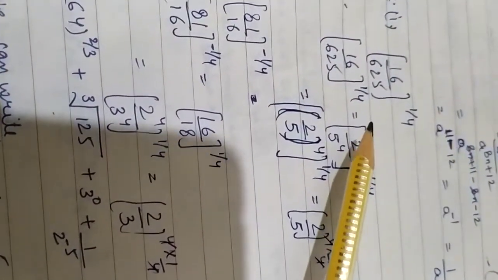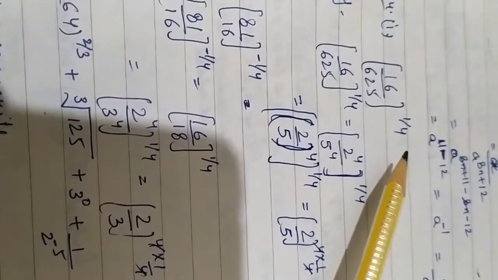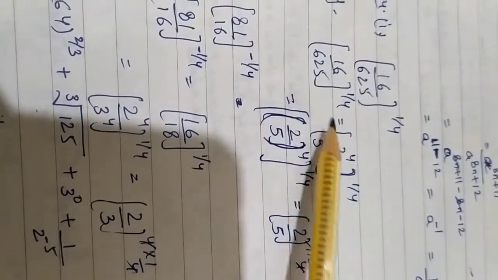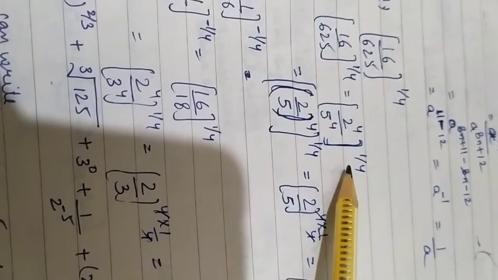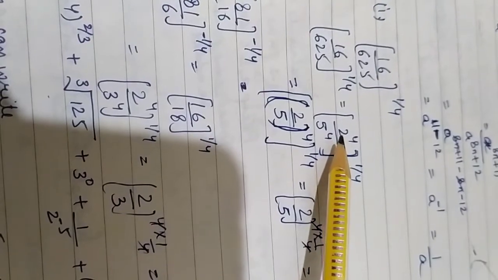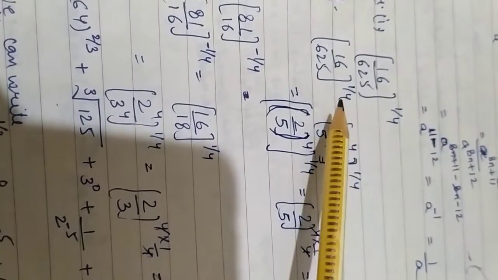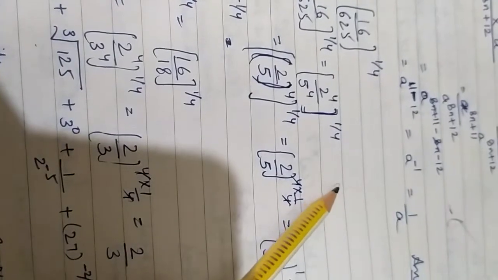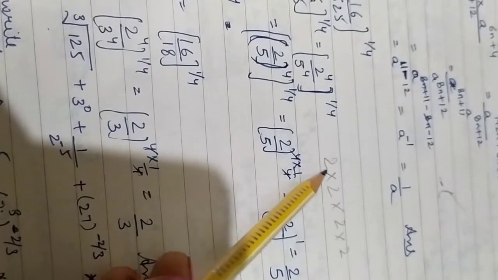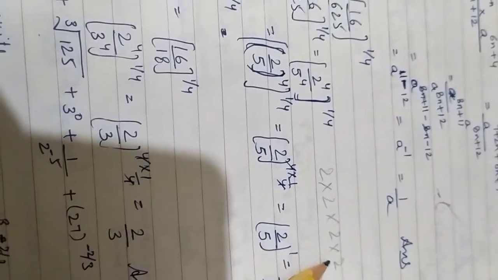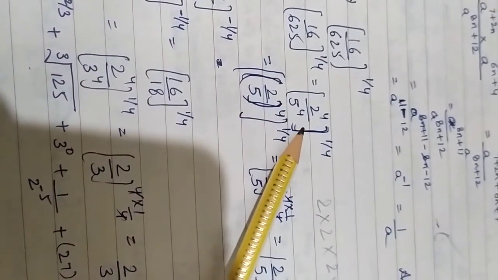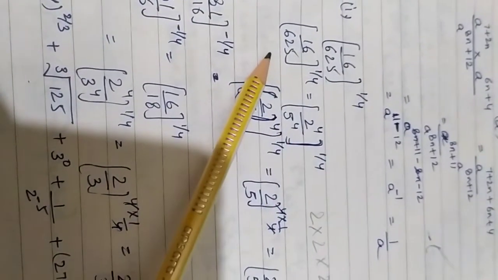16 upon 625, whole power 1 upon 4. So children, we have to convert this power in this way, so this denominator should be cancelled. We can write 16 as 2 raised to the power 4, because 2 into 2 into 2 into 2 means 2 to the 4, 4 to the 8, 8 to the 16. And we write 625 as 5 raised to the power 4.